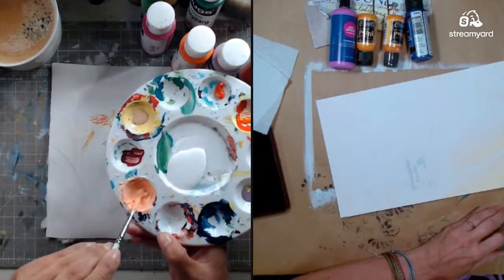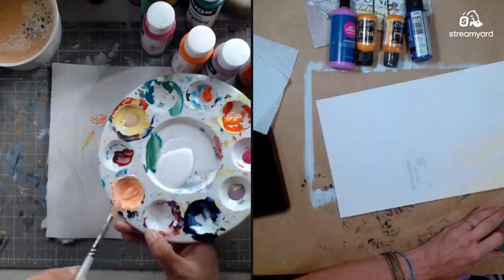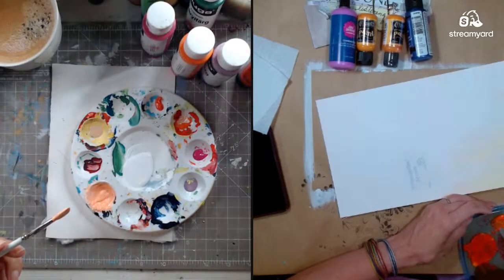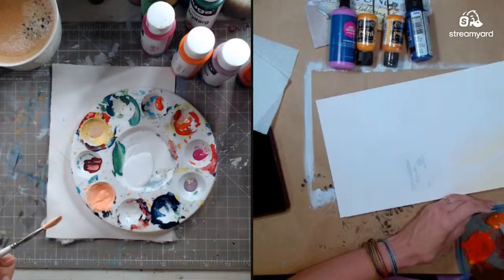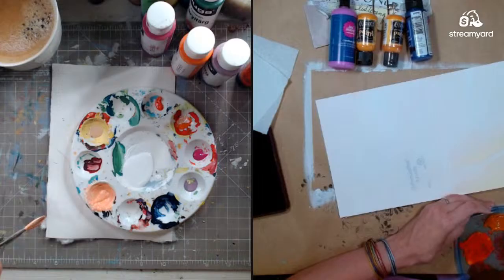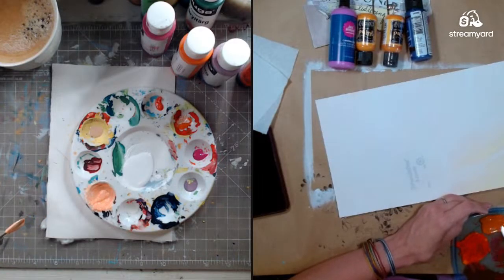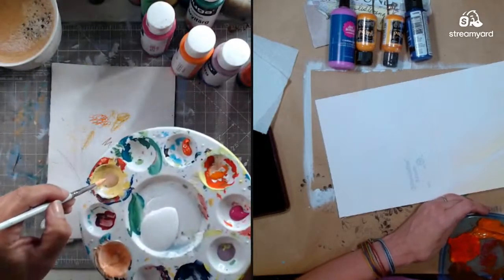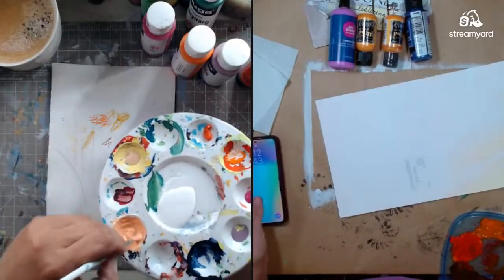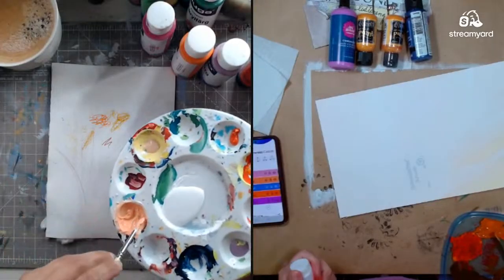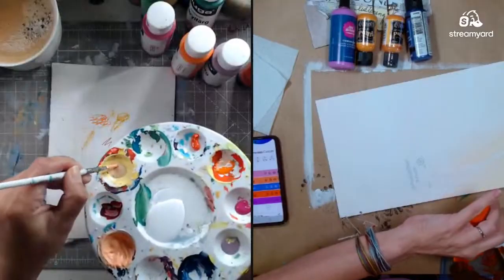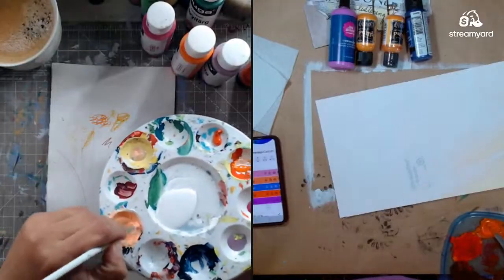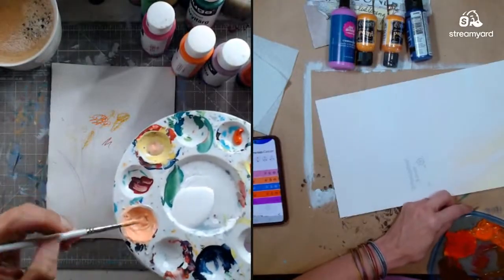Okay. Let's just see. Still too much. Still too much brown. Of course, definitely need beige. Why? This is way too peachy orange. Or let's just pretend though.